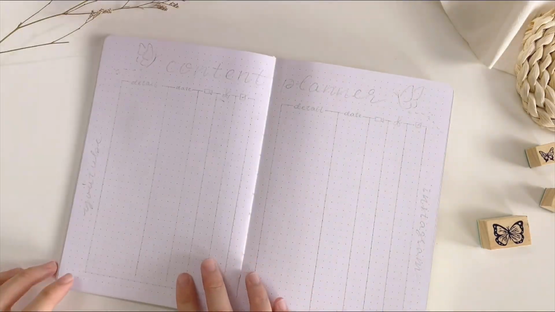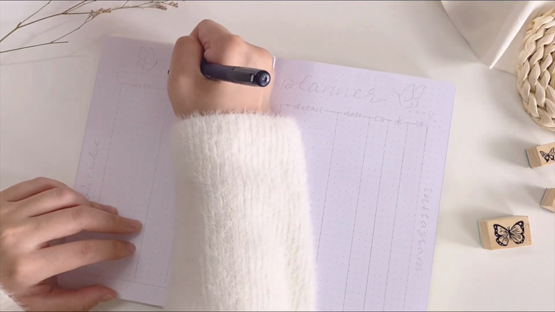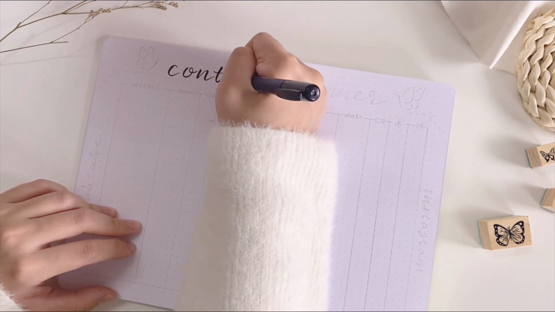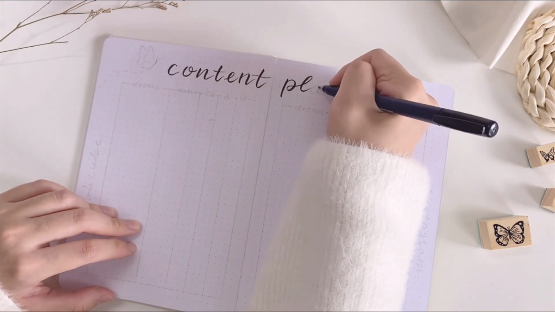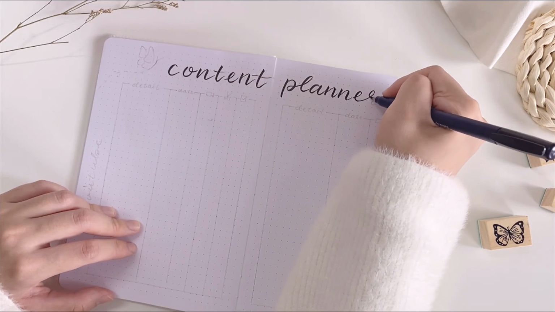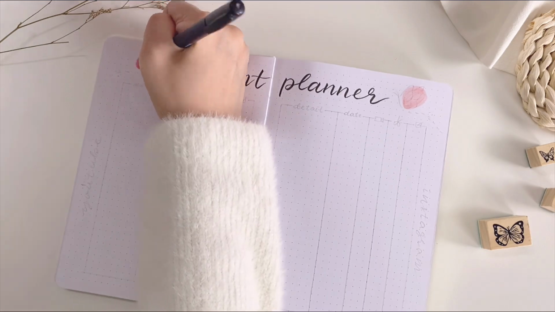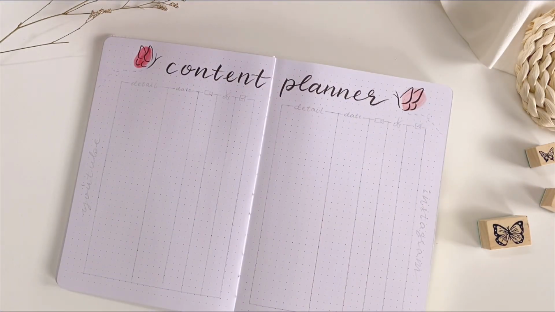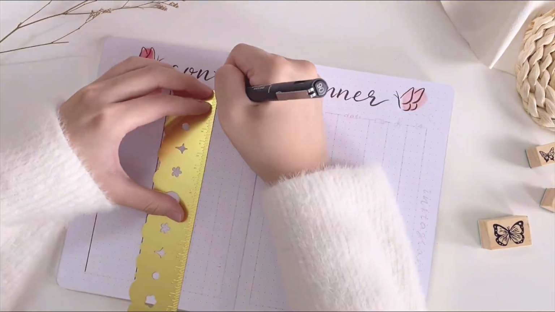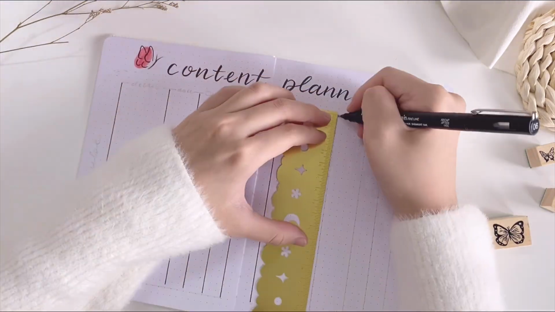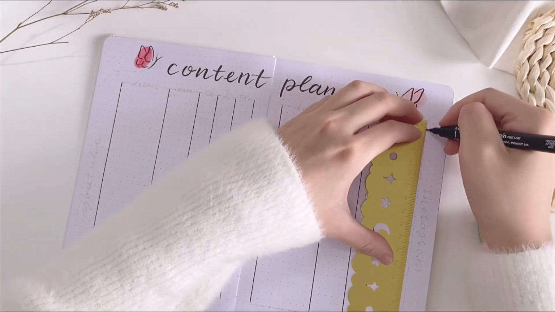Now, flipping over to the next 2 pages is my content planner, and it's also the same as the one that I did in my previous notebook. I honestly really love this content planner, as it really helped me a lot in organizing my content on both YouTube and Instagram. So I decided to just bring back this spread for my mid-year setup.